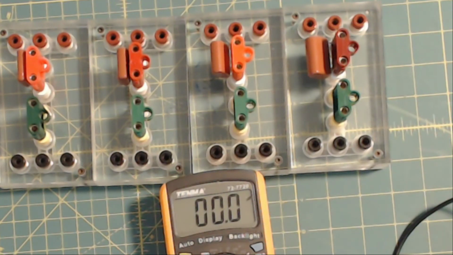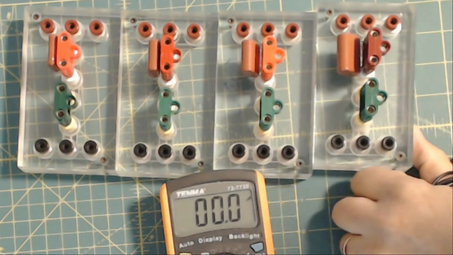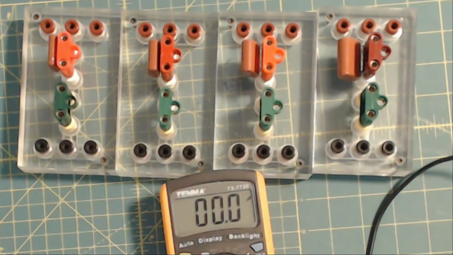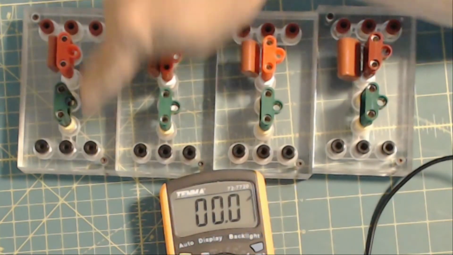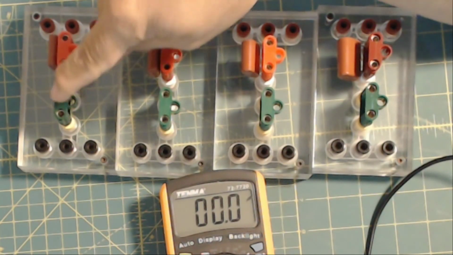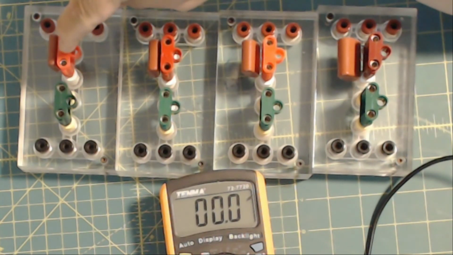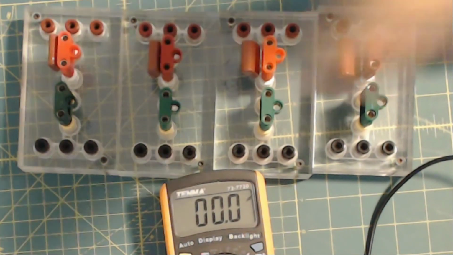Okay, here we go. We're going to do the next circuit, which is the parallel. Again, I don't need a power supply. What I have to do is connect these in parallel. These devices are set up in such a way that this is just a piece of wire which is connected to this side. This is the capacitor which is connected to this side, and these two legs are joined together.